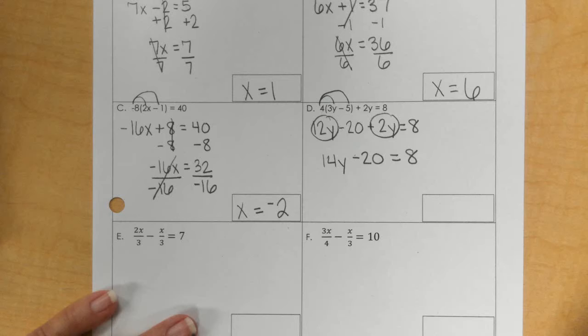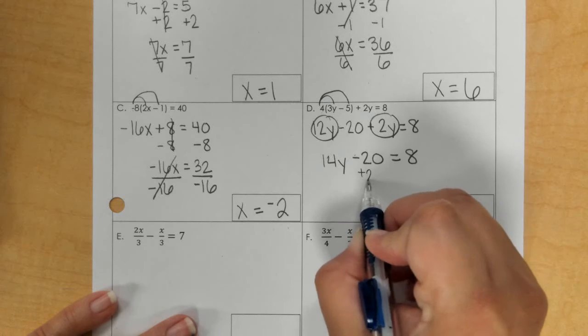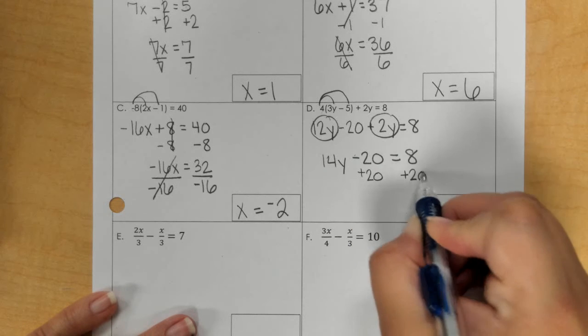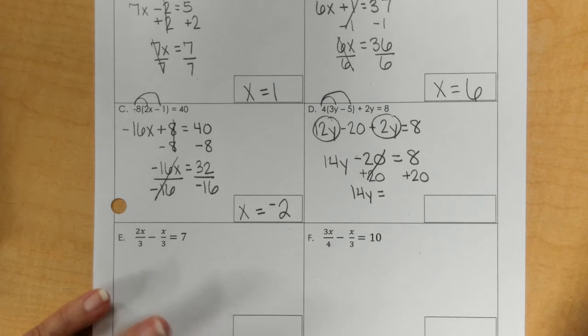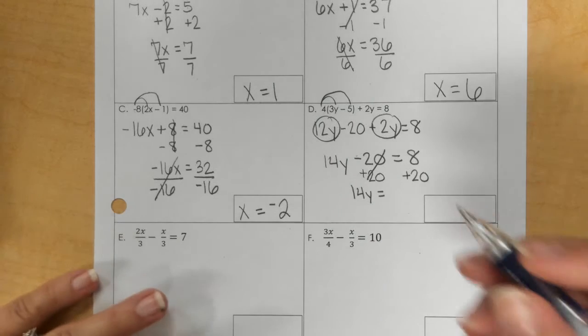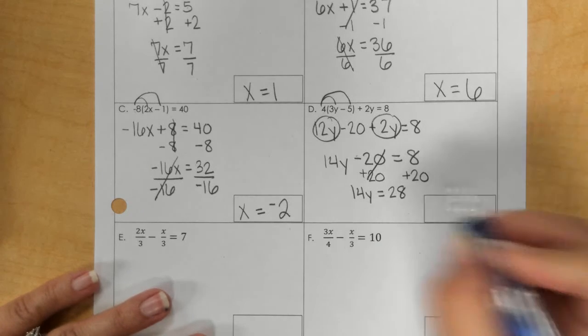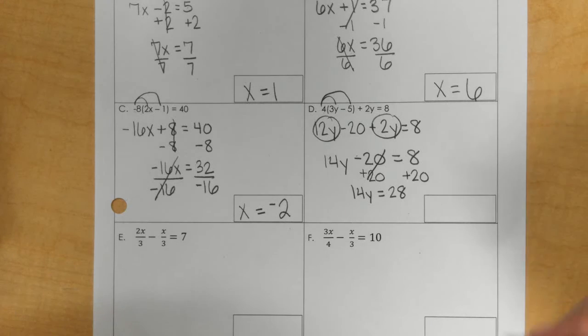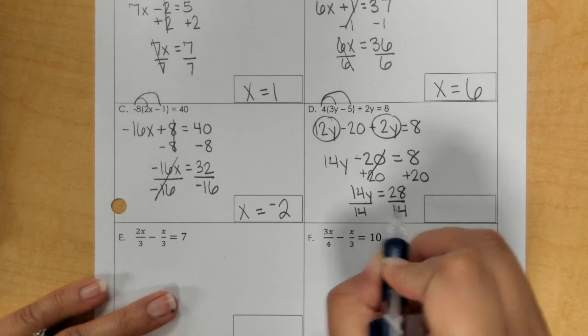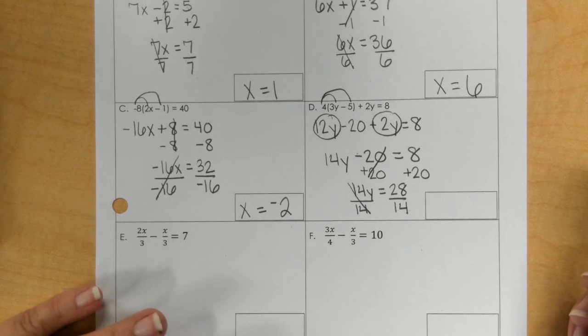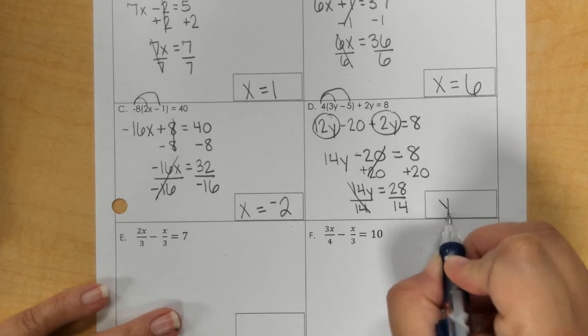Now I've got a two-step equation, so I'm going to add 20. Remember, if I am going too fast, you can always pause and replay it. You also, in the settings, can slow me down as well. And last thing we're going to do is we're going to divide. Alright, so 28 divided by 14 gives me 2.